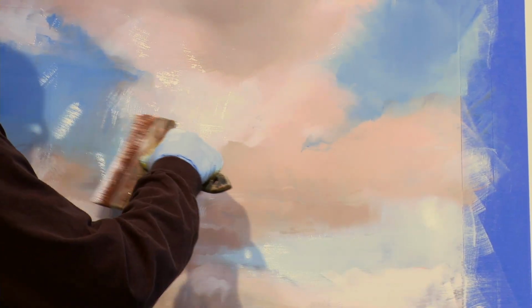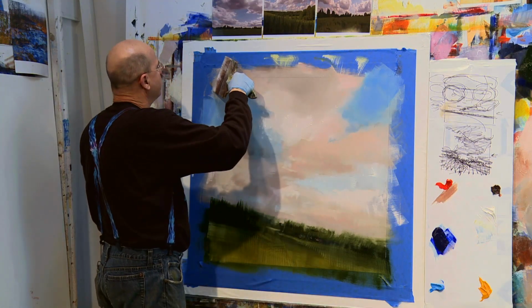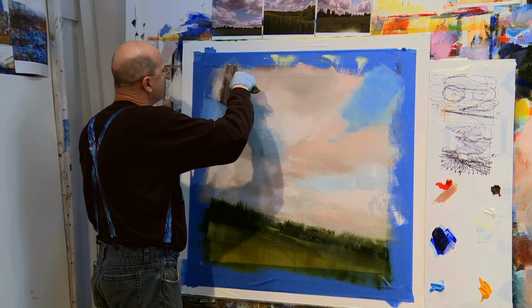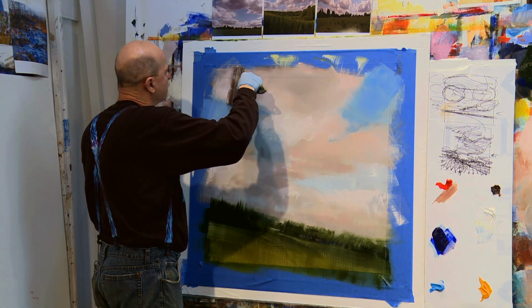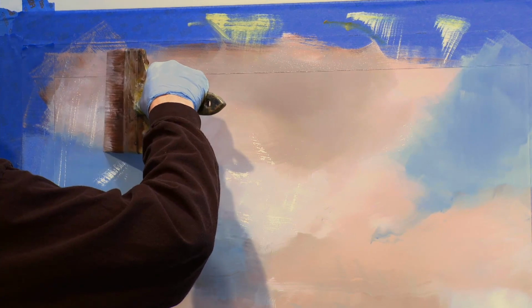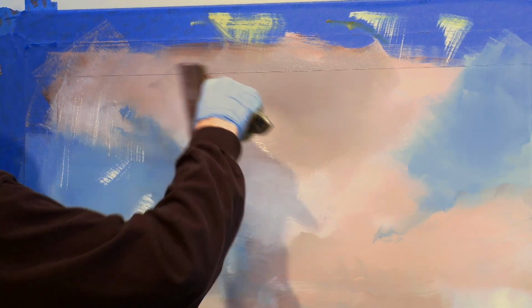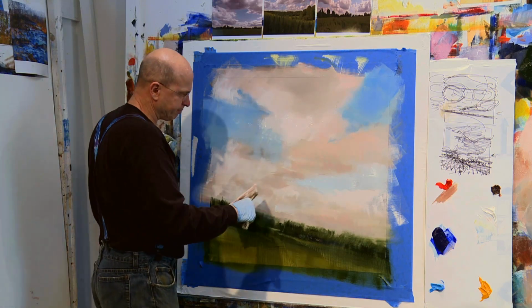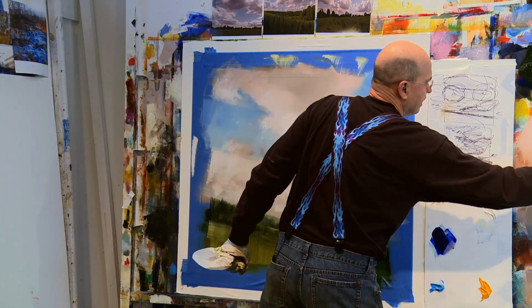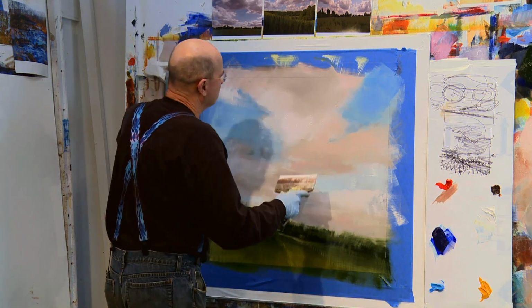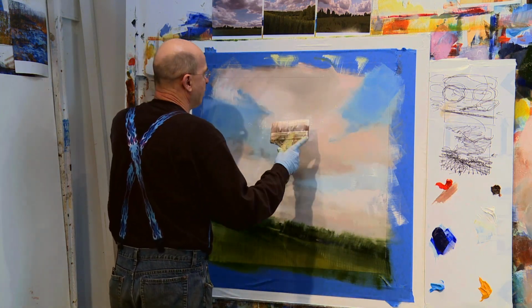Little bits of flying sky just flitting around here. I'm just varying that touch so that there can be some other quality in this. Some other qualities of ambiguity. Something a little brighter in here, maybe.